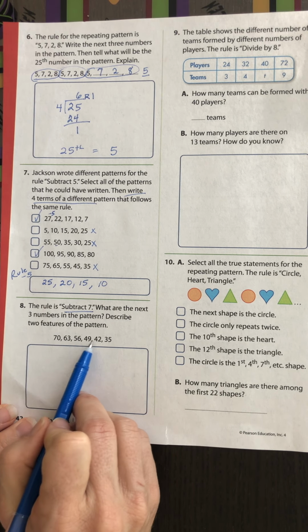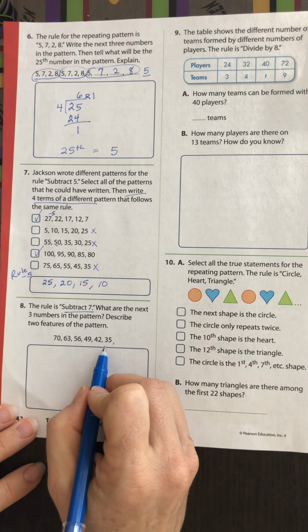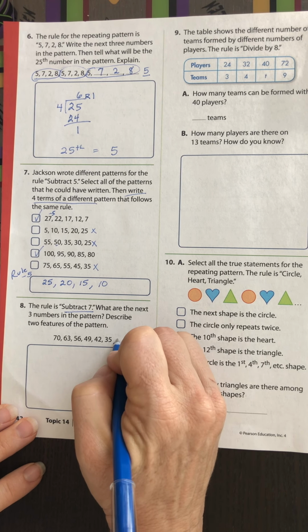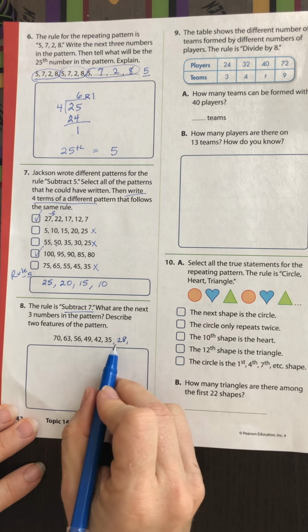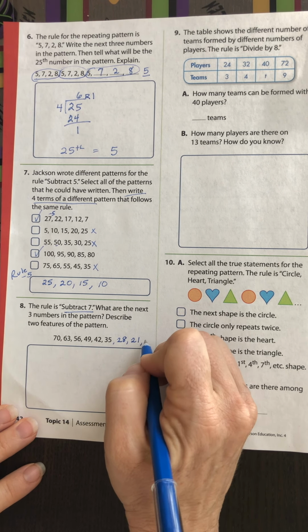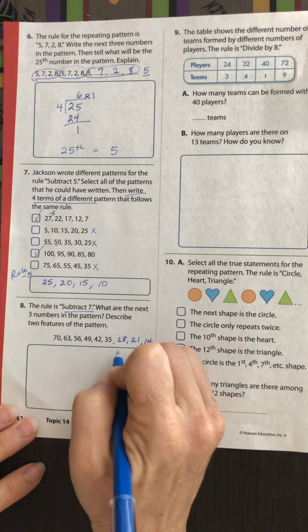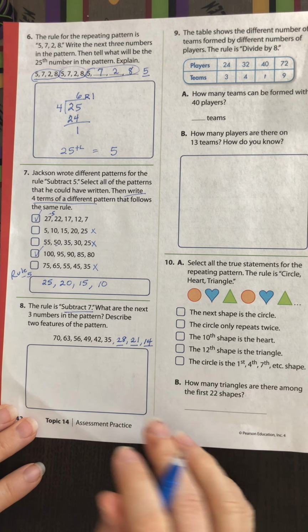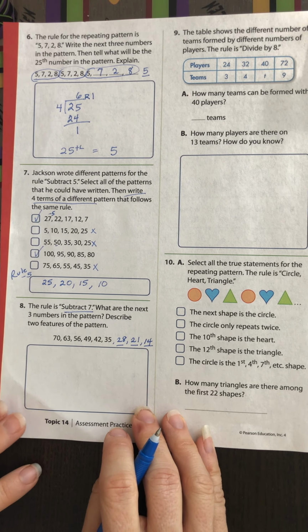So subtract 7. Our next number, 35 take away 7, would be 28. 28 take away 7 would be 21. 21 take away 7 would be 14. So these are my next 3 numbers in the pattern. Now, 2 features of this pattern.